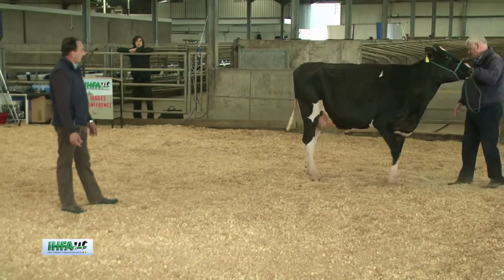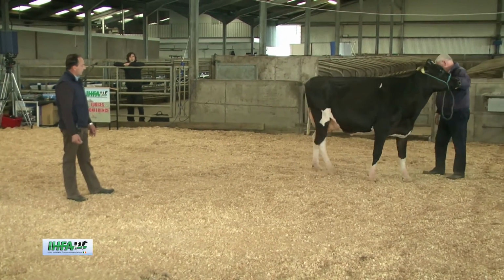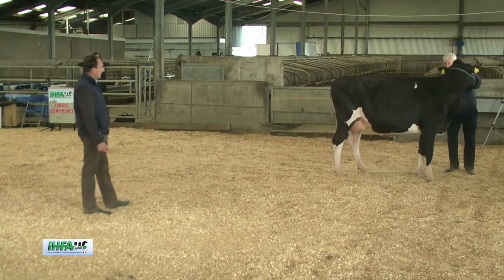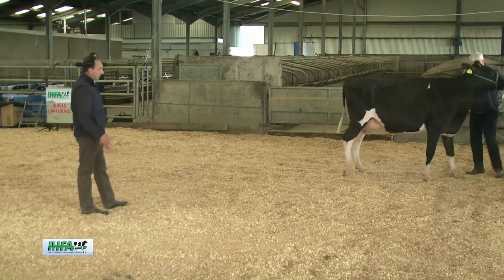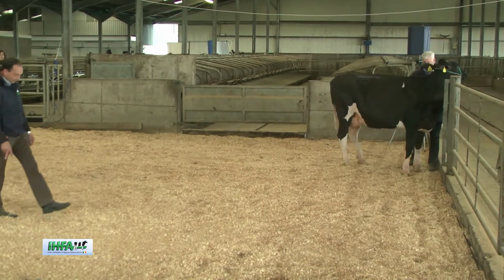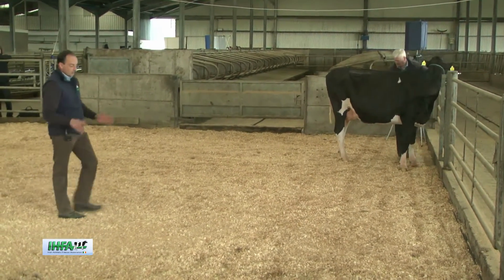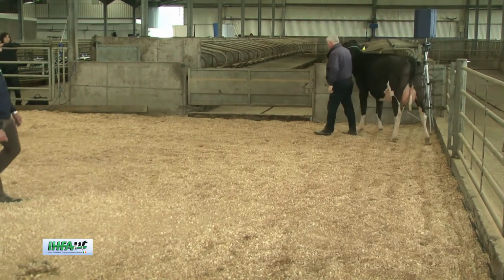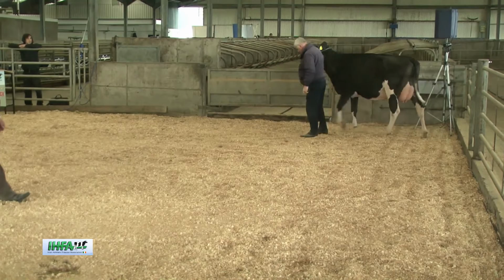Then we move on to the legs, and as I said earlier, the locomotion score is what determines the legs and feet score, and unfortunately with this animal on a halter we can't score locomotion properly. Locomotion, the definition of it, is where the animal marks the ground with her front feet. The back foot, when she moves forward, should go into the same track. And with an animal like this on a halter, she just can't do that.